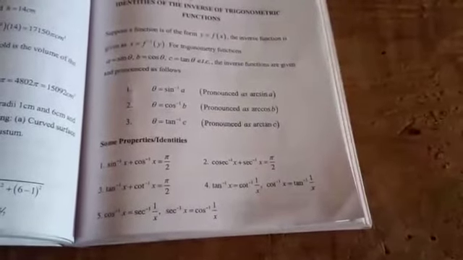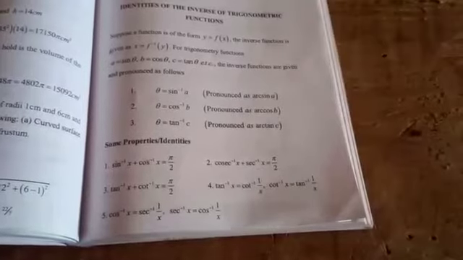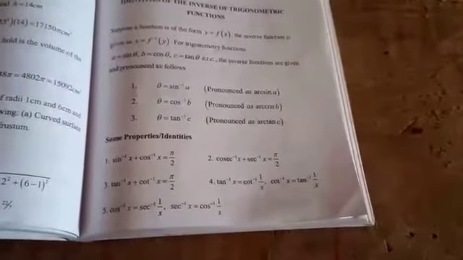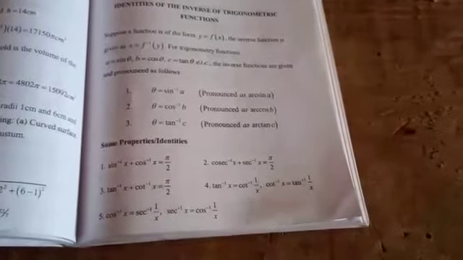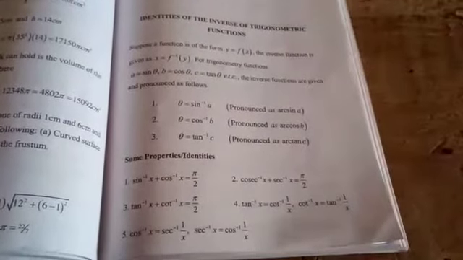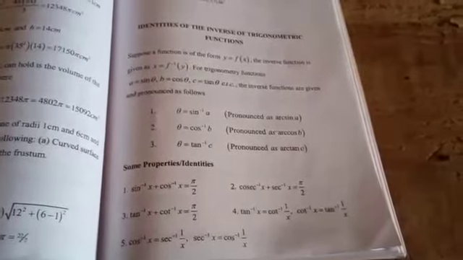Arc sin x plus arc cos x is pi over 2. Arc cosec x plus arc sec x is pi over 2, and so on. For 3, we have arc tan x plus arc cot x is pi over 2. Arc tan x is arc cot 1 over x. Arc cot x, same thing as arc tan 1 over x, and so on. Arc cosec x equals arc sin 1 over x. Therefore, arc sec x is same thing as arc cos 1 over x.